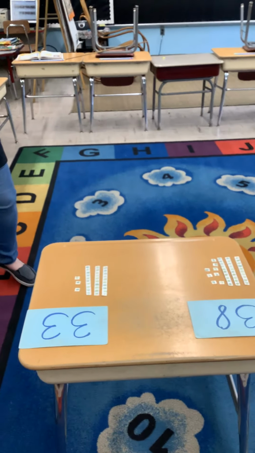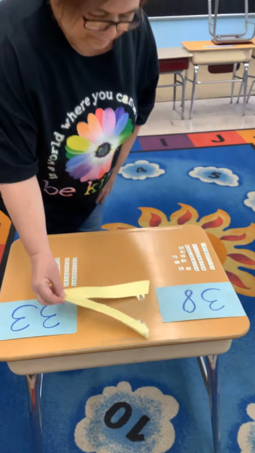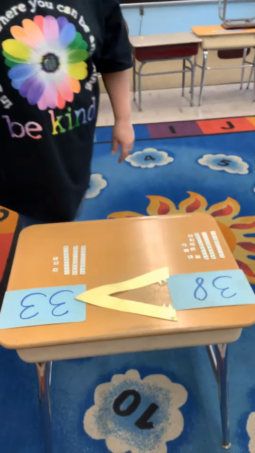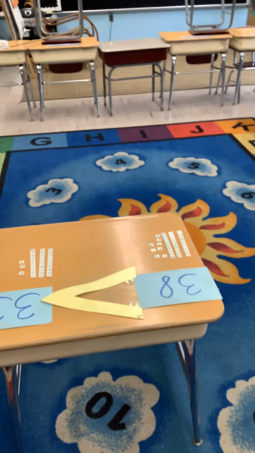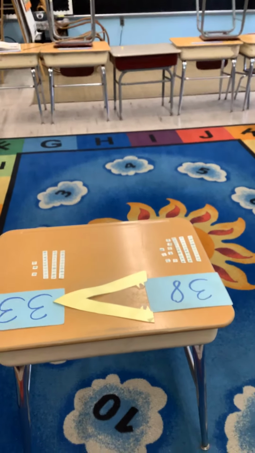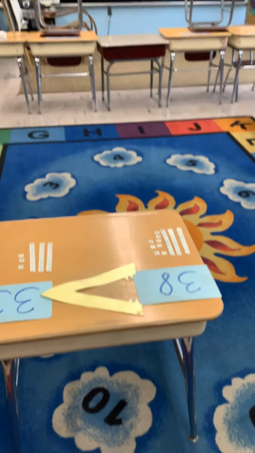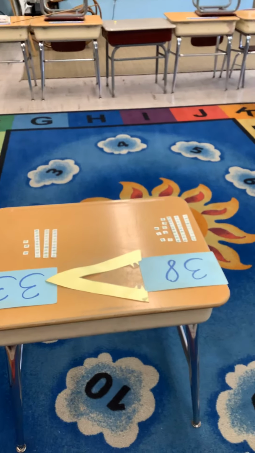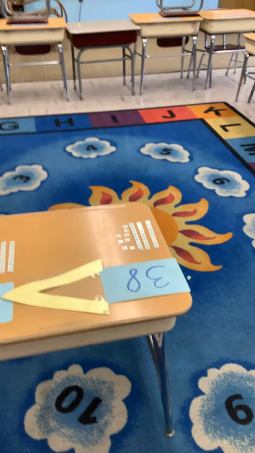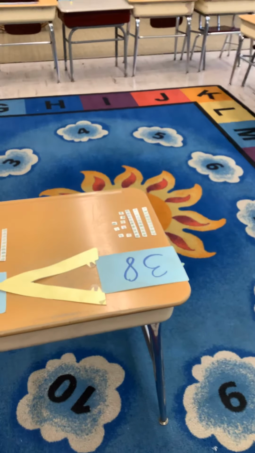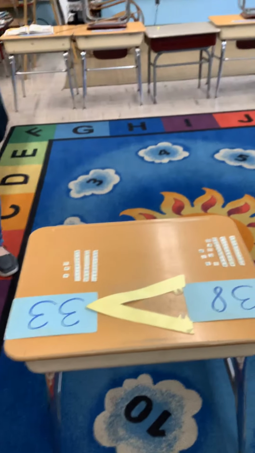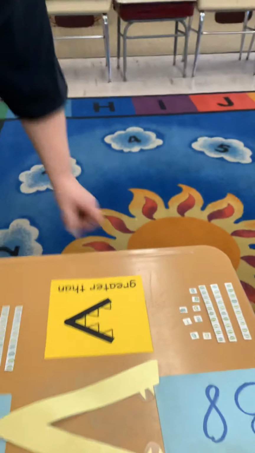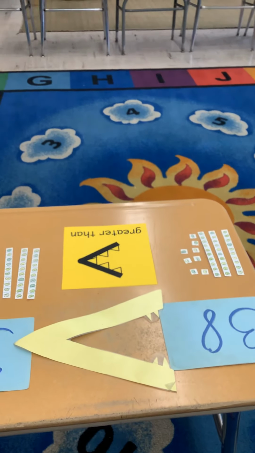Okay, Mrs. Sousa's going to put it. And there we go. So she put the big open mouth to 38 because even though they both have 30, that one has 8 ones, which is more than 3 ones. So it would read 38 is greater than 33. See, 38 is greater than 33.